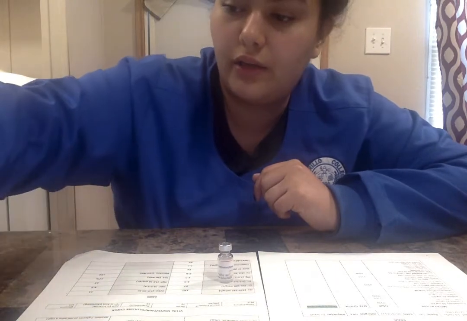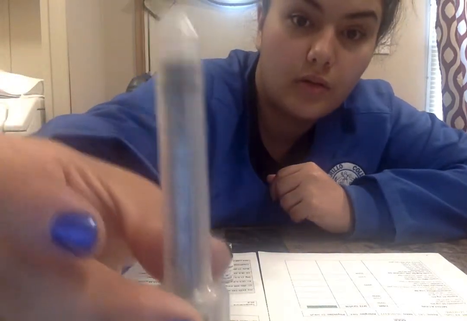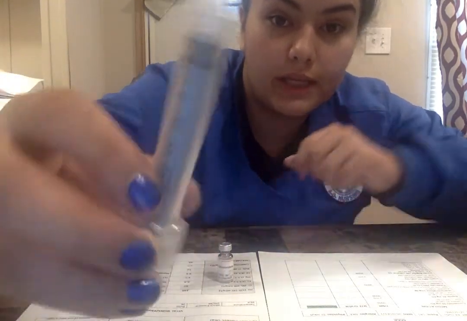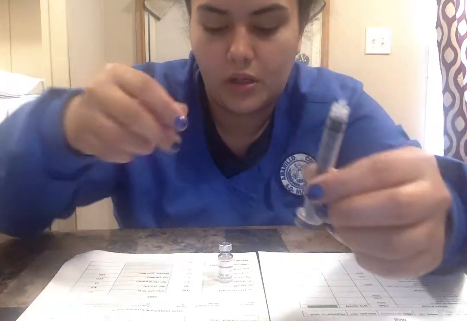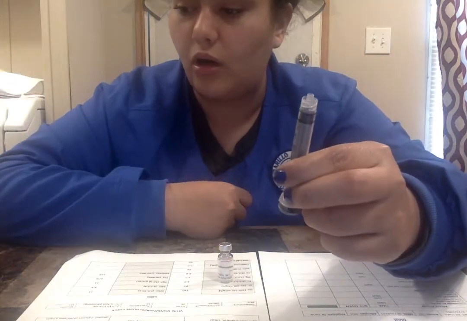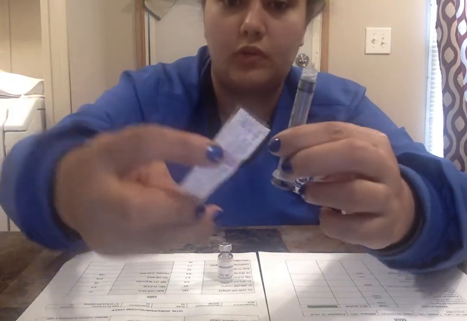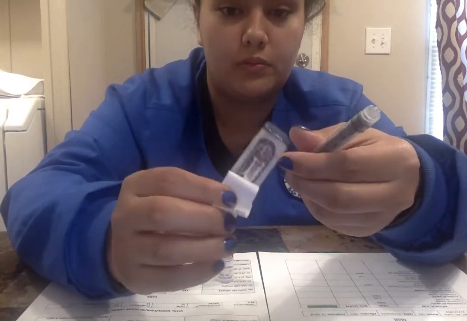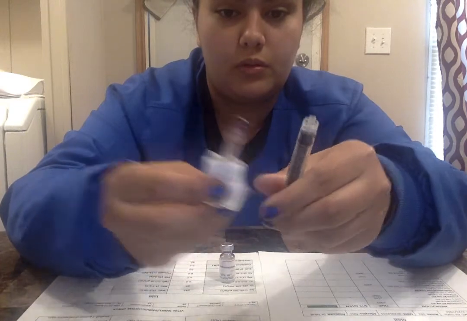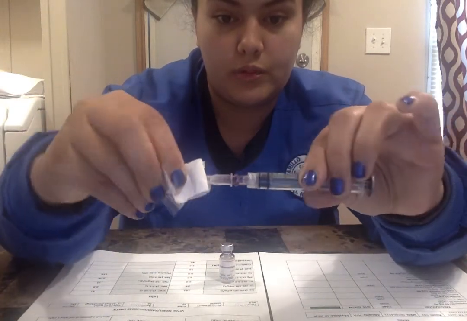We would get our 3 milliliter syringe. We would take it out of its container and make sure that it is a clean, sterile needle. We would grab our filtered needle. We would open the package. We would twist that in.